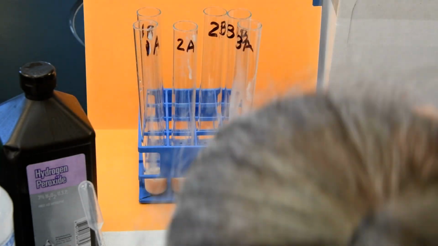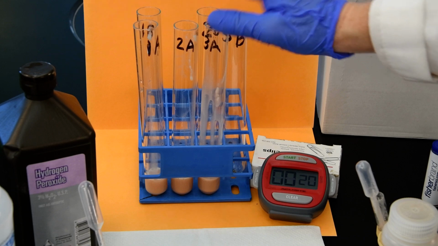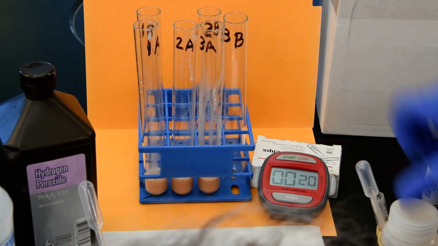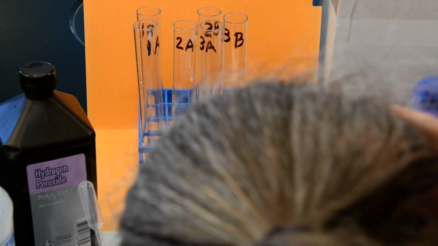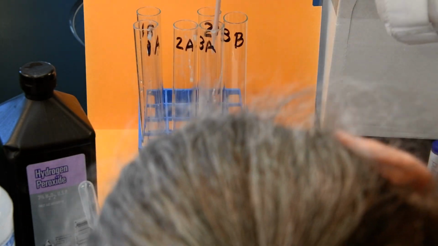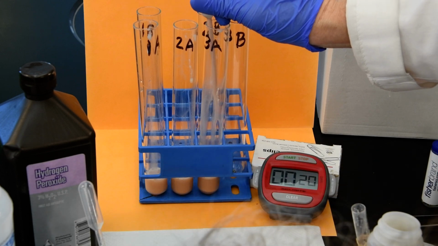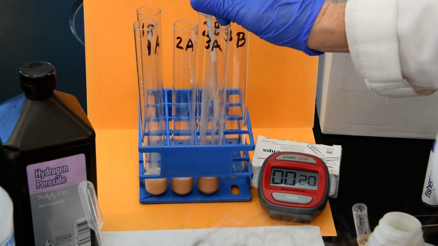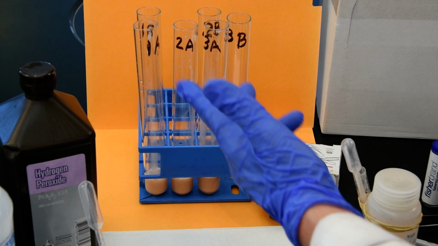And you want to check to make sure that they all look pretty level. And yeah, that last one, the 3A, needs just a little bit more. I must not have gotten all of it out, so I just want to make sure that there's no error just due to volume differences. Okay, all the test tubes look to have the same volume.